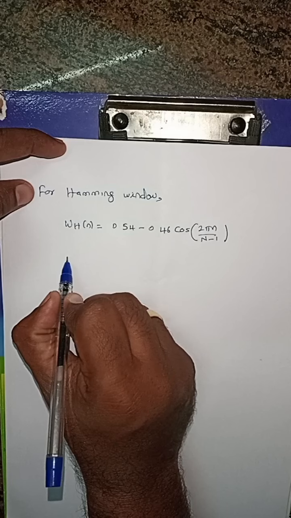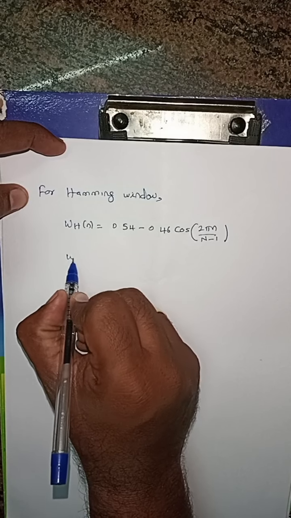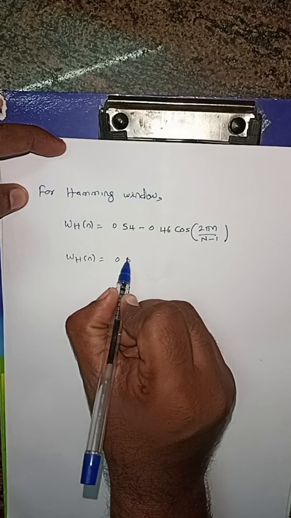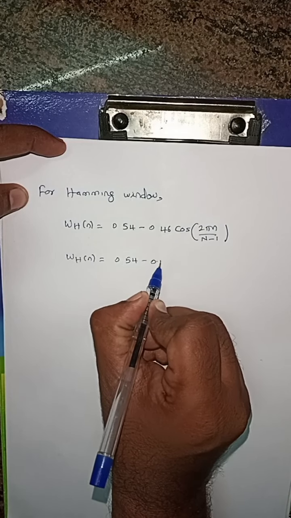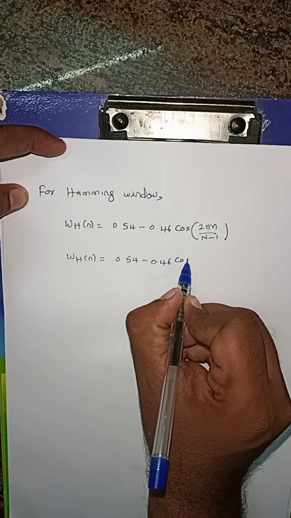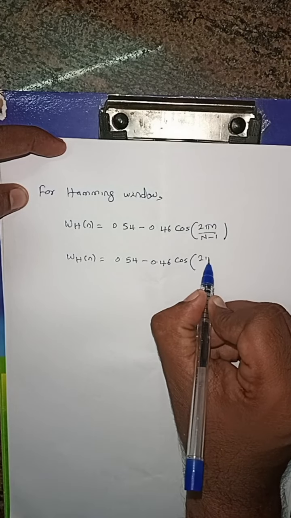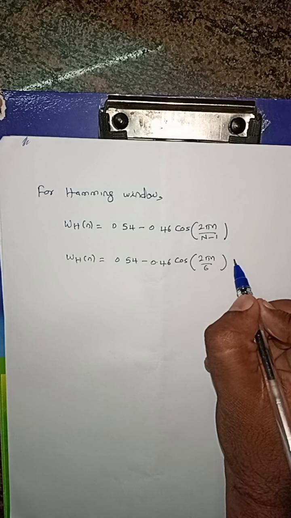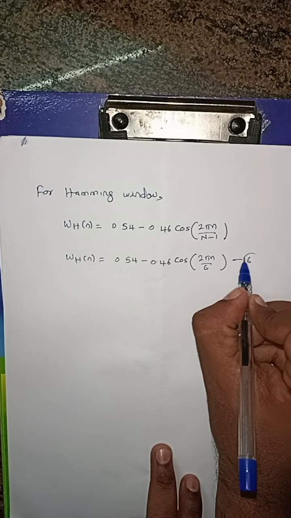Now substitute capital N equal to 7 in this equation. So wH(n) equal to 0.54 minus 0.46 cos of 2 pi n divided by 6. Take it as equation number 6.